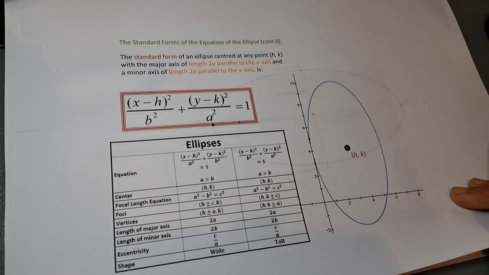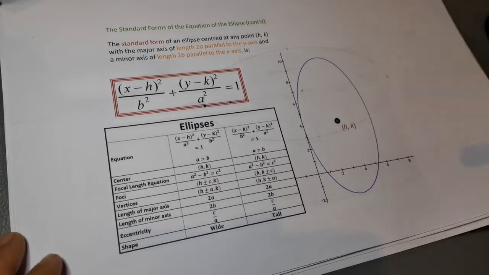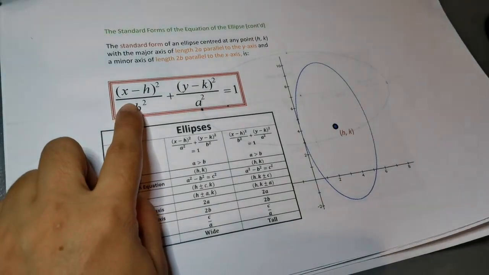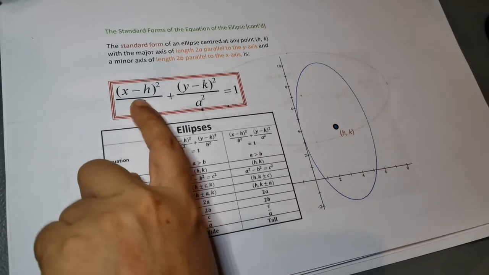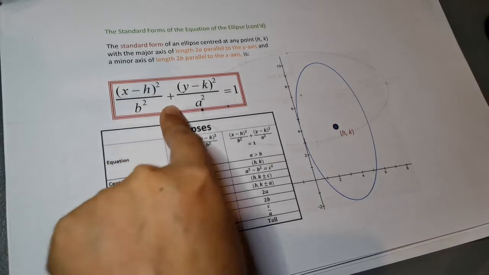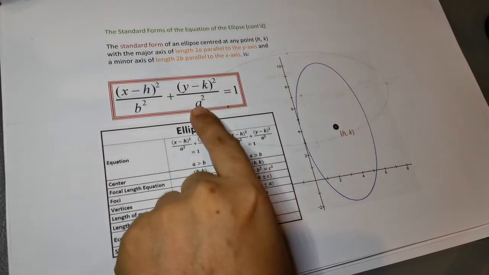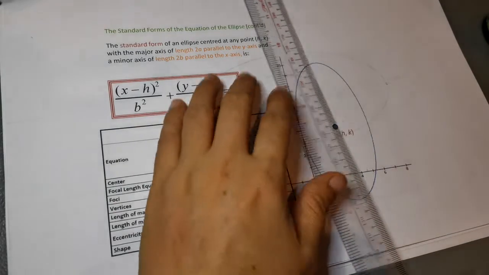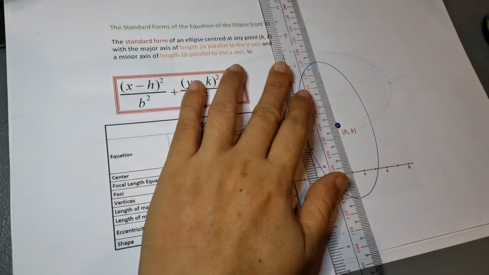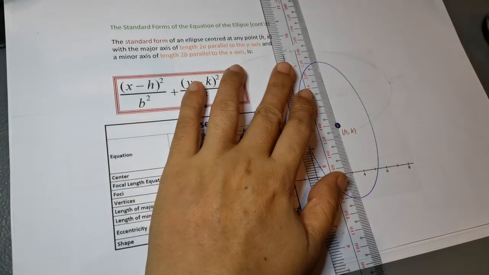Okay? So, here again, we have our equation for our vertical ellipse. X minus h quantity squared over b squared plus y minus k quantity squared over a squared equals 1. So, this time, let us draw our major axis.